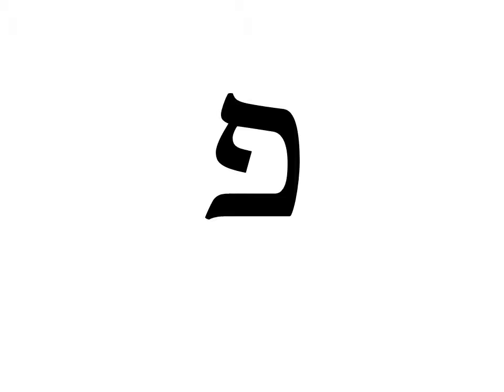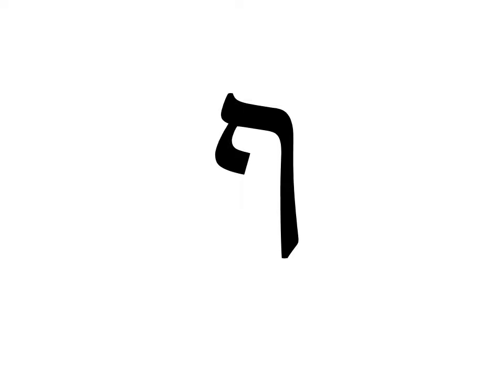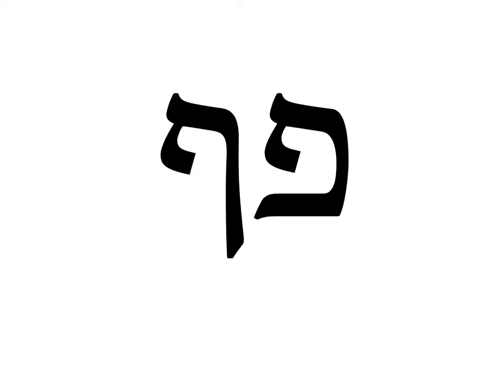Pe, the fourth of the letters, looks like this at the beginning or in the middle of a word. At the end of the word, pe sofit, or final pe, looks quite similar to pe, but it straightens out and its tail dips below the line. Here you can see them side by side. Initial or medial pe looks a lot like a kaf with an extra thing in the middle. And final pe looks like initial pe, but straightened out so that its tail dips below the line.